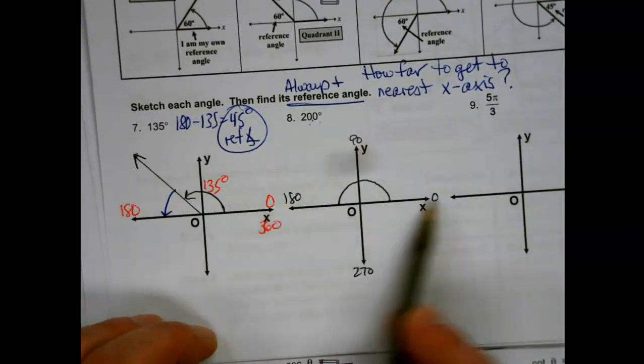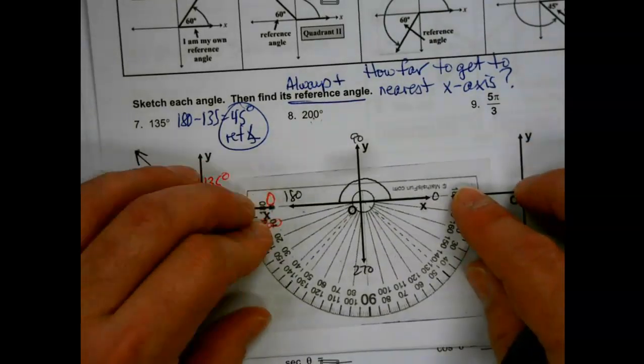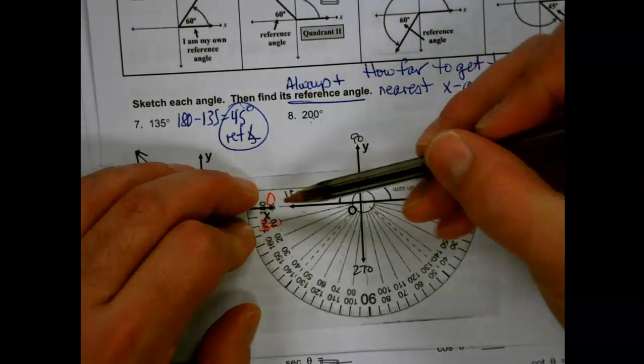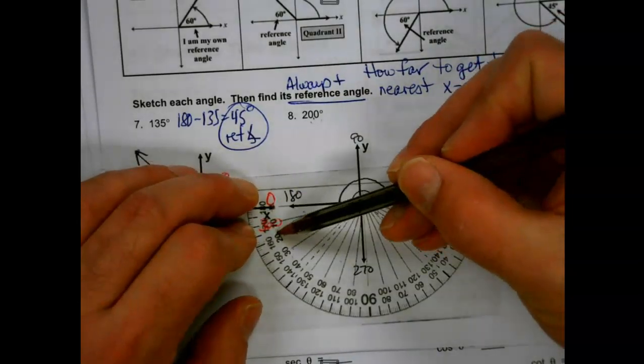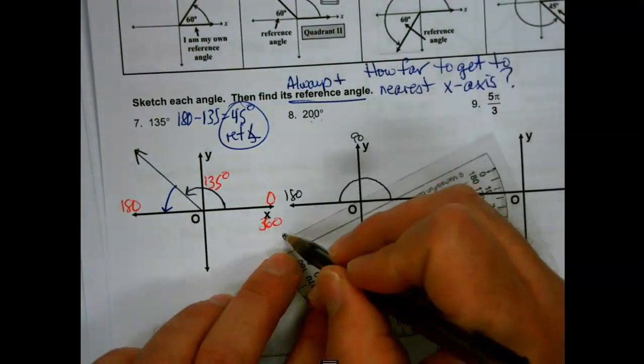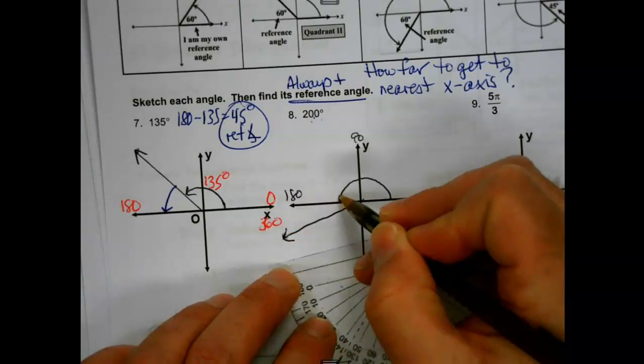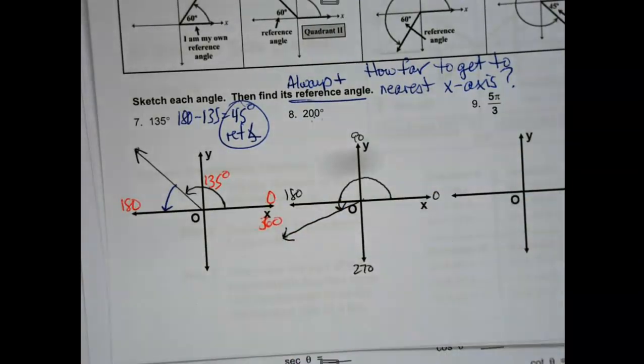We stopped on the x-axis. So line up on the x. And get you another 20 right there. So there's my 200.